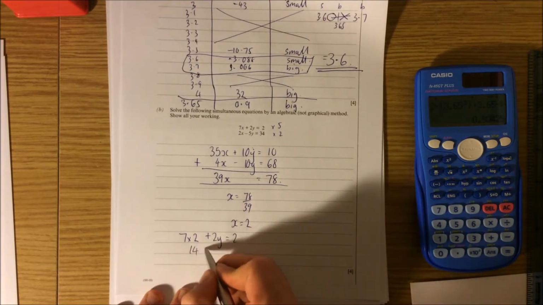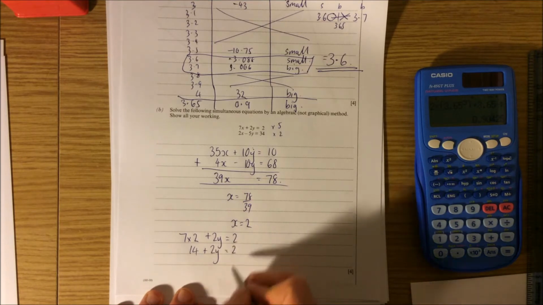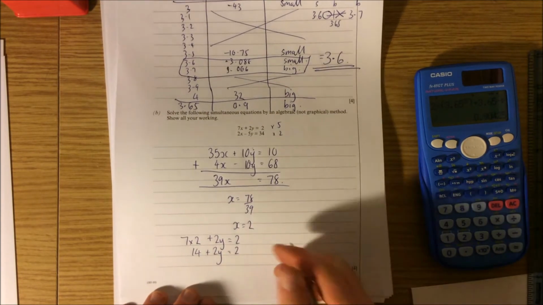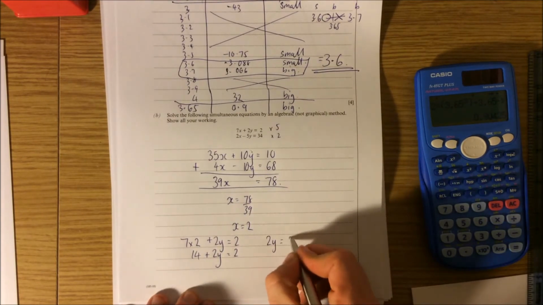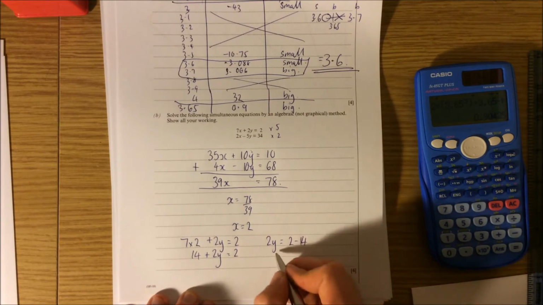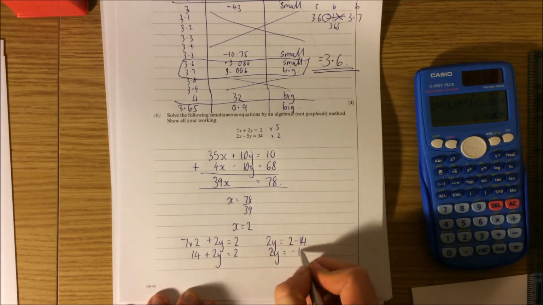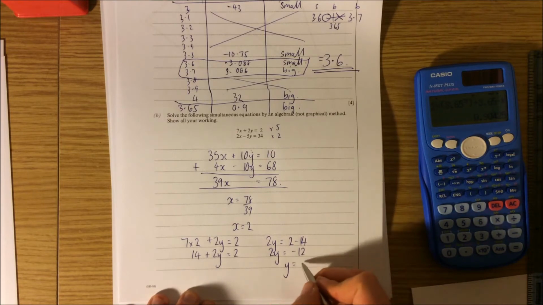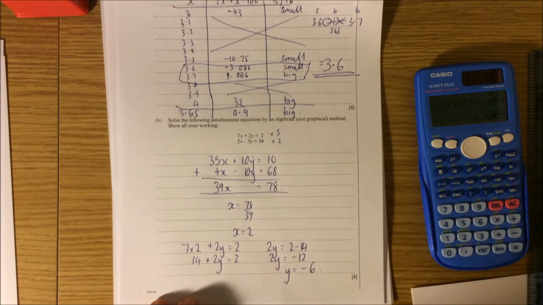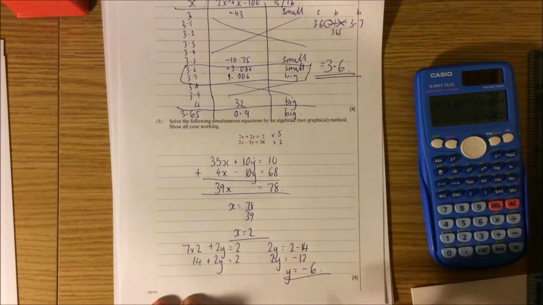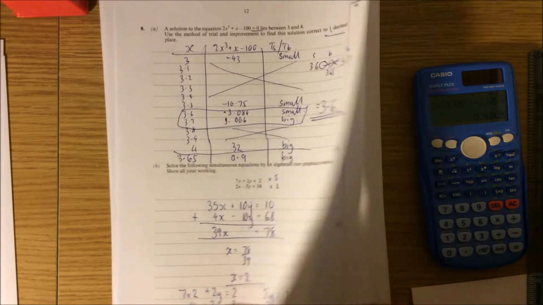So 14 plus 2y equals 2. And then I will say 2y equals 2 minus 14. So 2y equals minus 12. So y will be minus 12 divided by 2, which is minus 6. So my solution is x equals 2 when y equals minus 6.